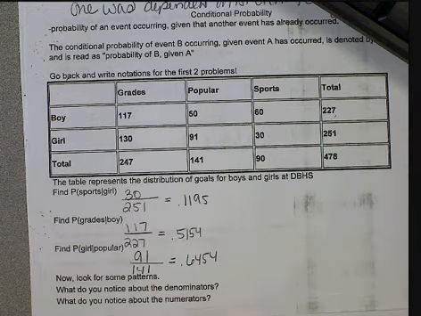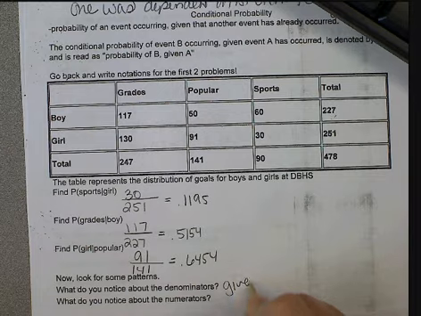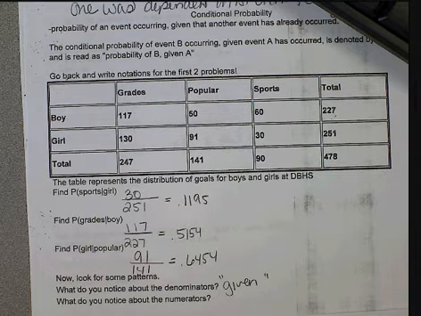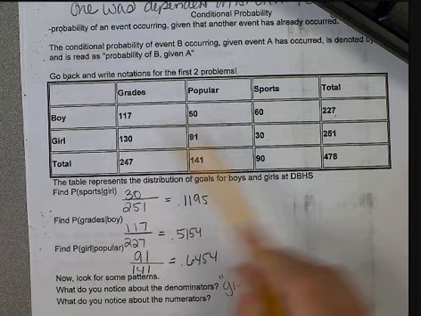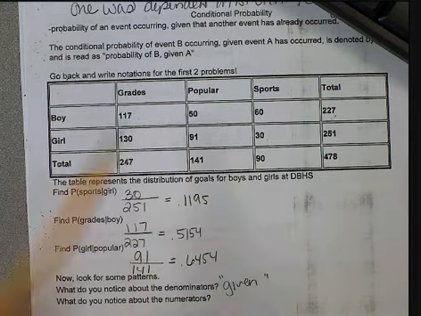So we're going to look at some patterns, and we're going to go back and write these a different way. And the reason we're going to write them a different way is to discover a formula for us. So it says, what do you notice about all the denominators? Well, your denominators, 251, 227, 141, came from your given information. And what about your numerators? Well, my numerator in the first one was 30. So if I find 30 up here, it's where girls and sports overlap. If I find my numerator of the second, it's 117, which is where boys and grades overlap, and so on.